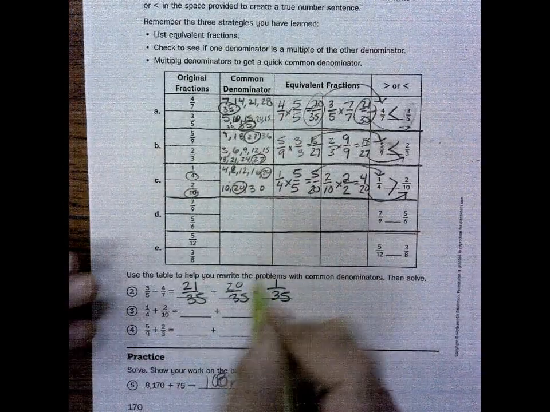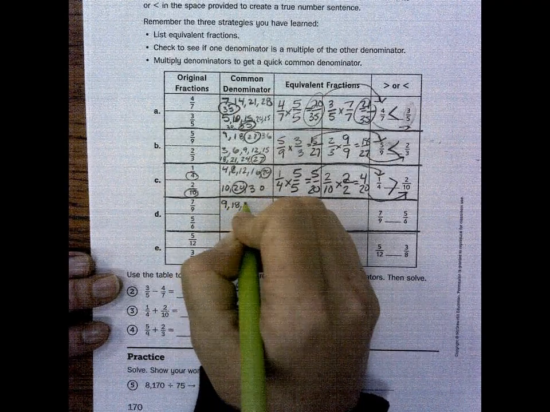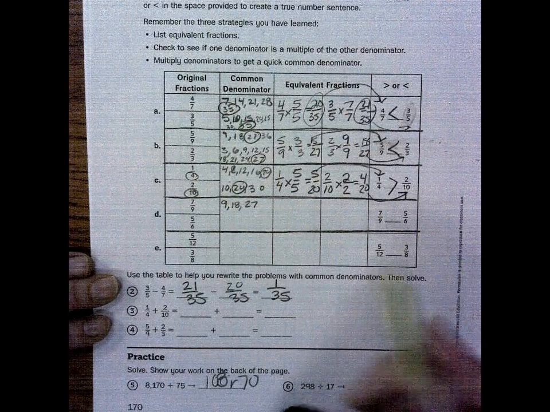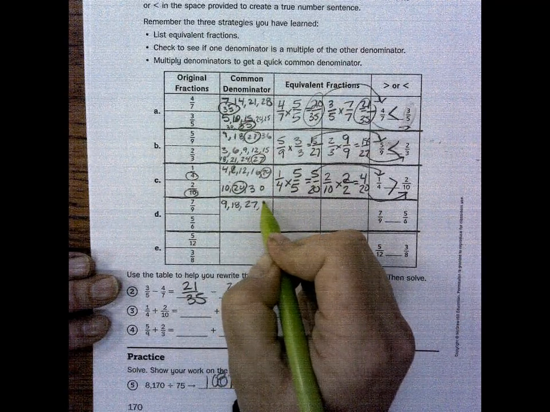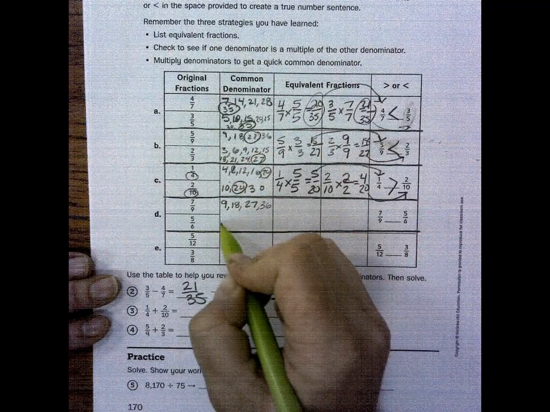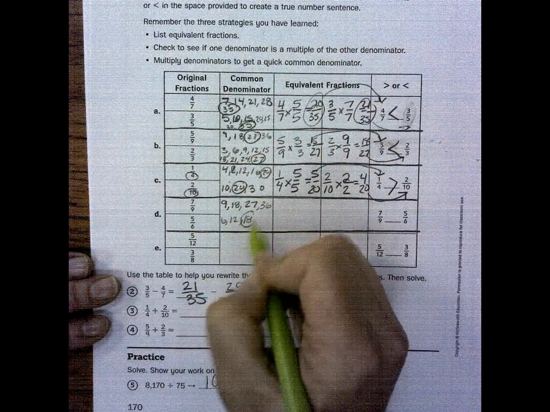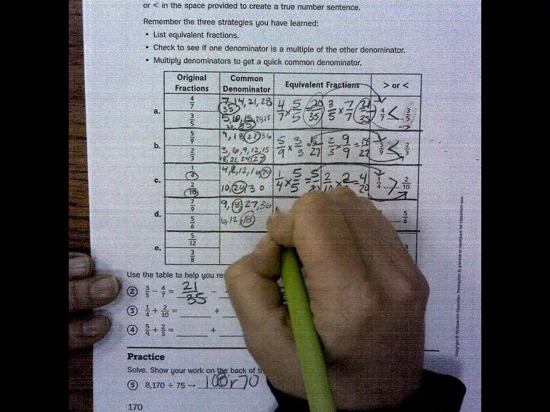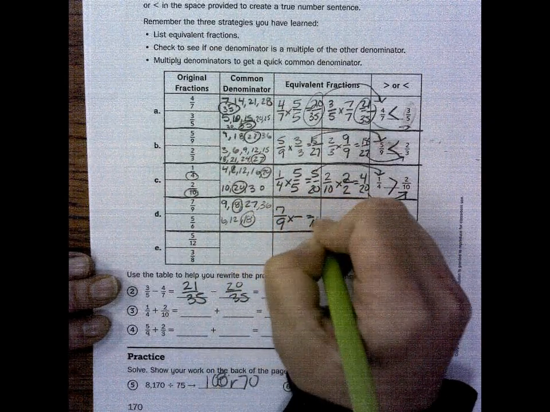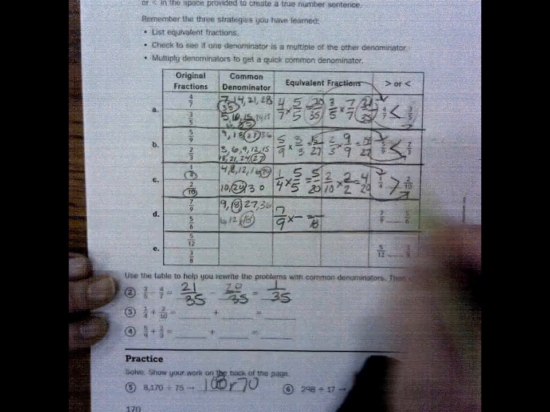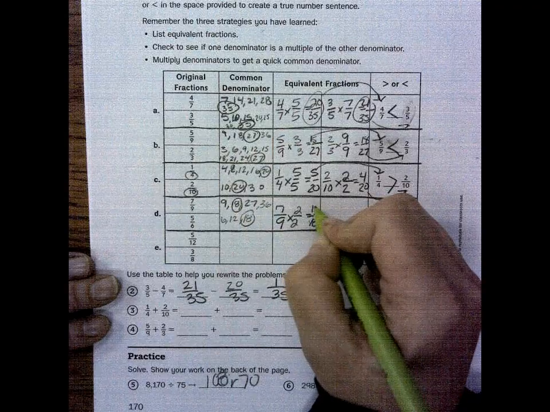7/9 and 5/6. I'm going to count by 9, so I have 9, 18, 27. We might have to go a while, but maybe not. Let's count by 6s. 6, 12, 18. We're going to stop here at 18. I have 7/9 times what gives you a denominator of 18? 9 times 2 is 18. 7 times 2 is 14.